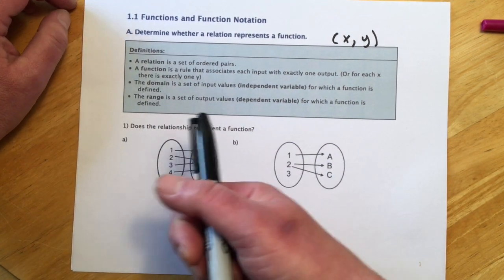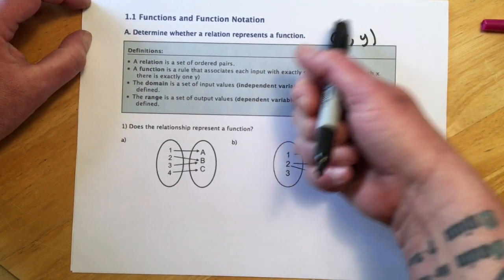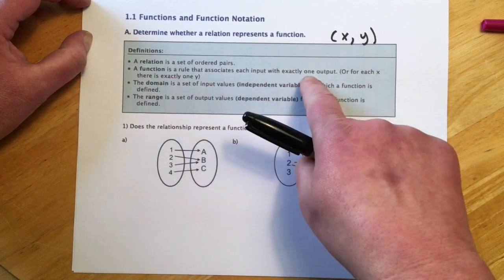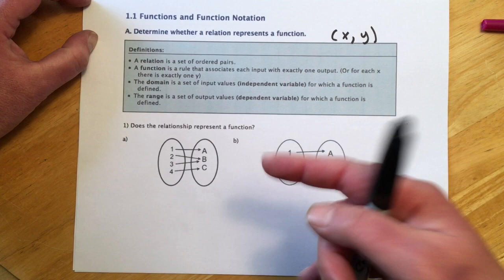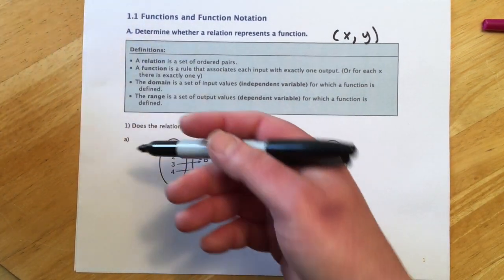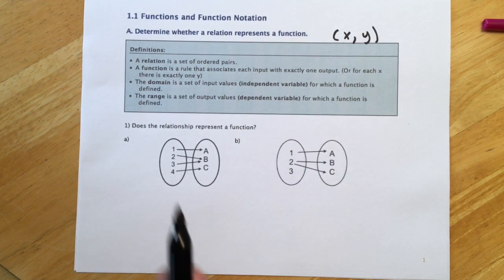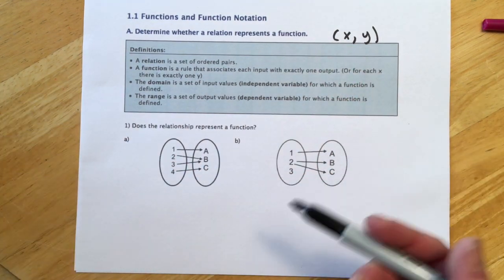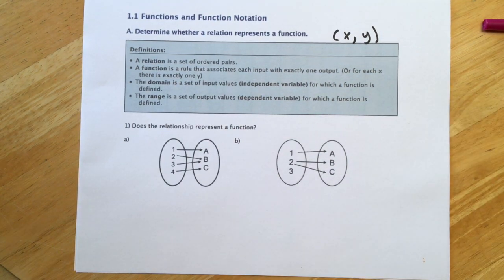A function is a rule that associates each input with exactly one output. And so it's still this ordered pair idea, but this sentence reads really hard. So my little version of it is, for each x there's exactly one y. For every input you only get one output. For every x you put in, there can only be one answer. So that's what a function is. Whereas a relation, I could put in x is 2 and I might get y is 3, 7, and 12. But for a function, if x is 2, y can only be one thing.